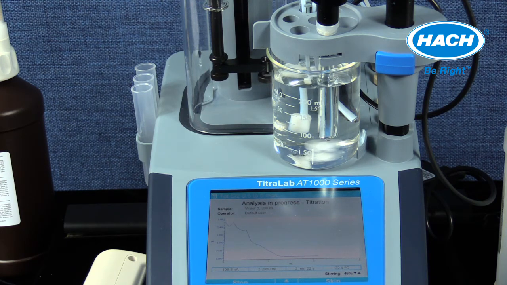The point where it becomes flat is the equivalence point or endpoint and is used by the software to calculate the concentration of chlorine in the sample. When the software has measured the endpoint of the titration, it will automatically stop any further titrant addition and will stop the analysis. The titrator will display processing result and advance to a results screen.